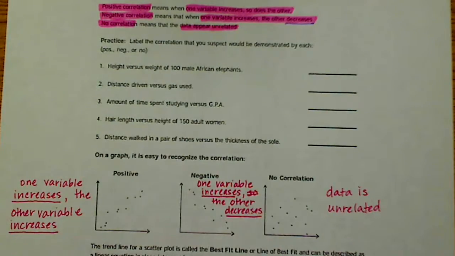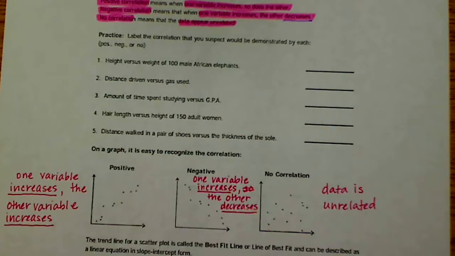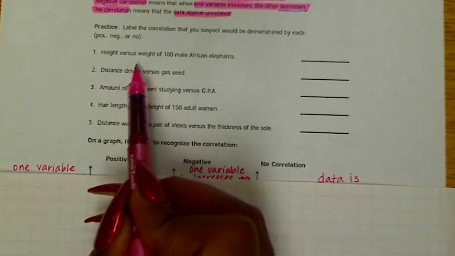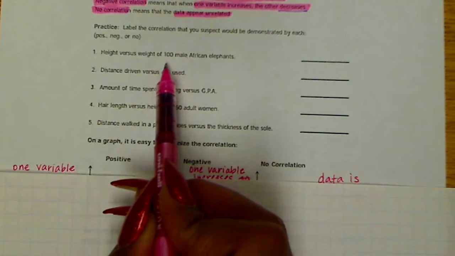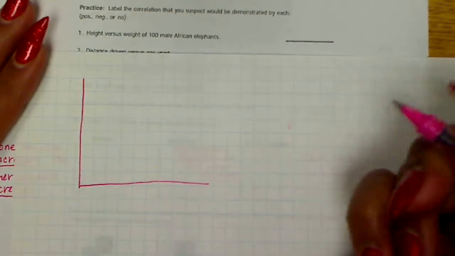All right, so jump back up here to number 1, and we're going to work through 5 examples. Oh, sorry, is anyone still writing? No. All right, let's look at these examples. First, it says height versus the weight of 100 male African elephants. So let's draw a picture of this scenario. You don't have to draw this. I'm just making examples for you all to have visuals, okay? But if you would like to draw it, by all means, you're welcome to.